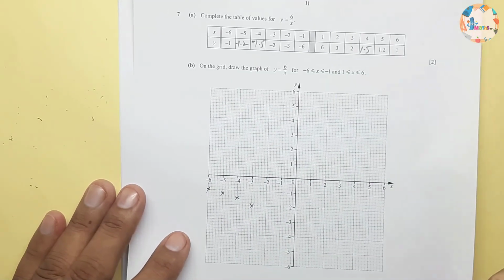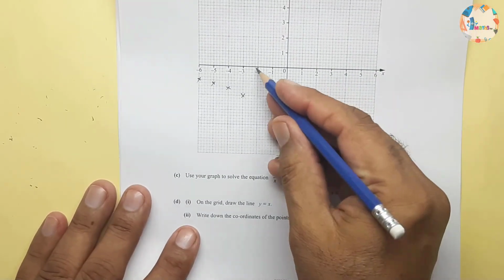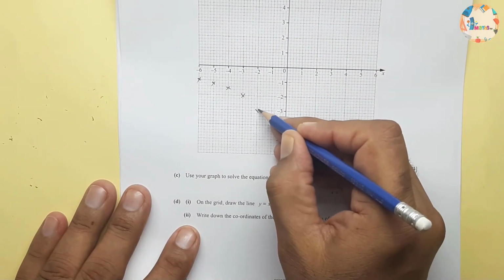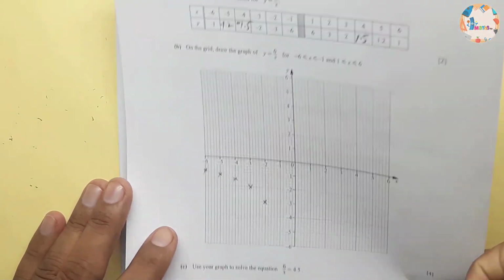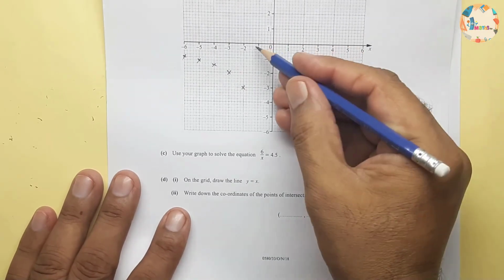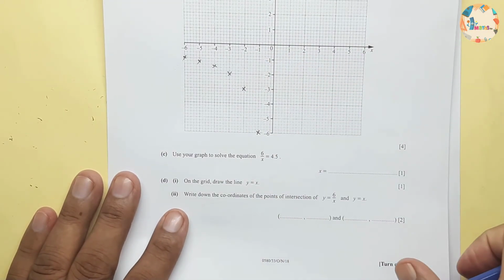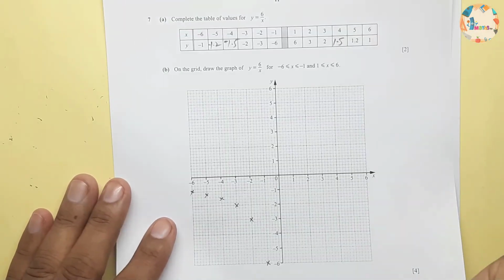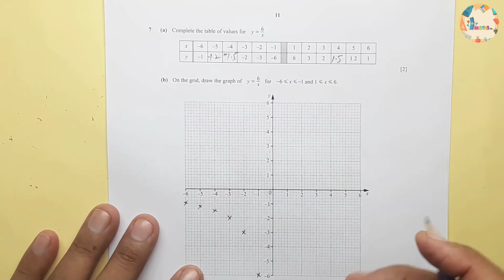Then comes minus 2 and minus 3. So minus 2 and minus 3, this cross. Then minus 1 and minus 6. So minus 1 and minus 6, we have indicated all the points. Plus side is 1 and 6. So plus side, hopefully you can see from here as well.